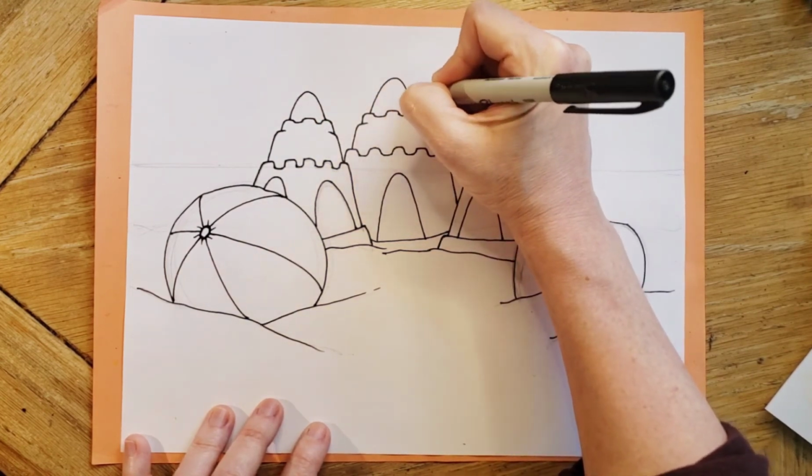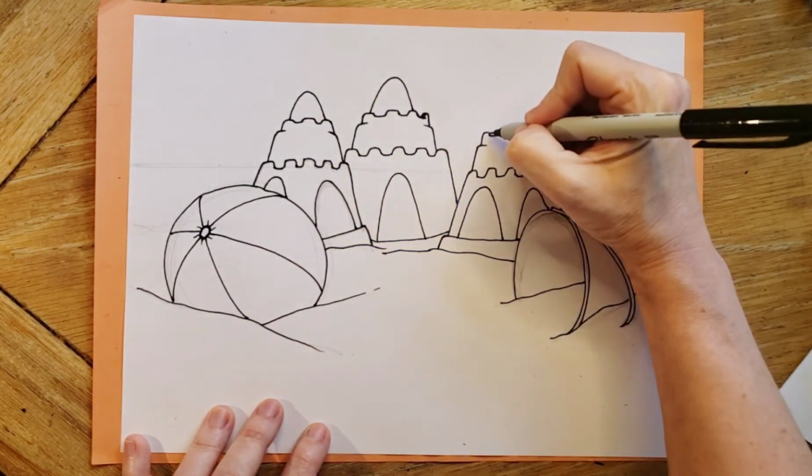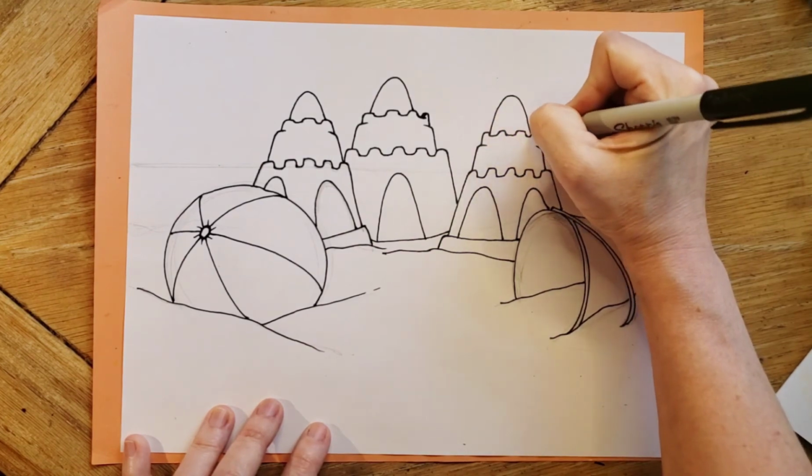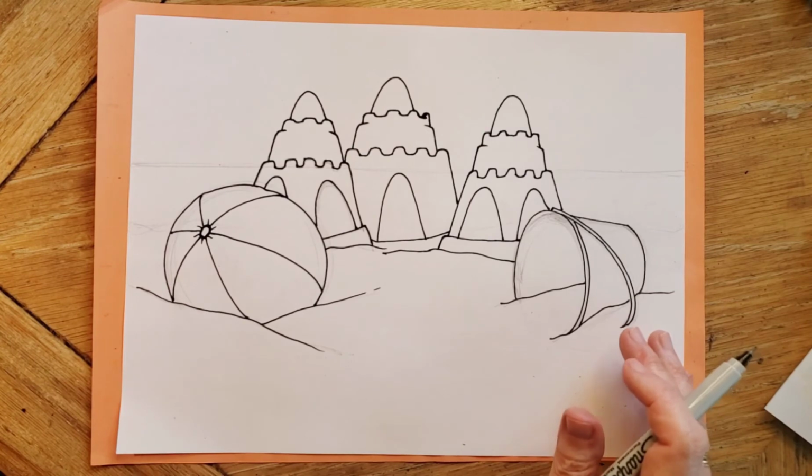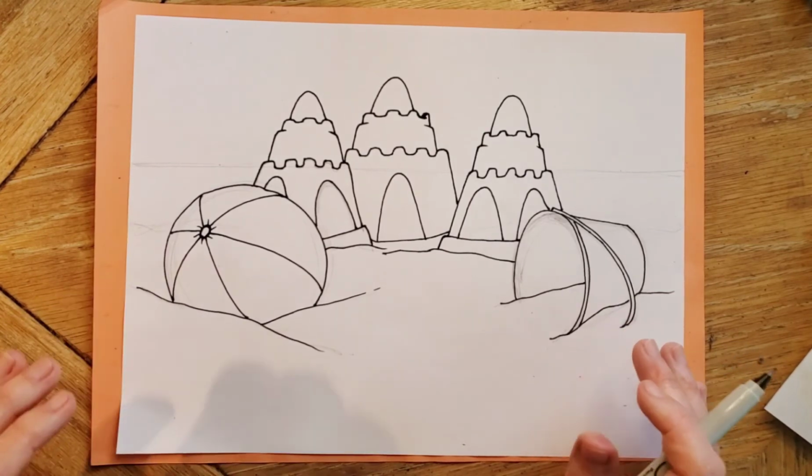And again, kids, remember, you can make anything you want for your sandcastle. These can be totally unique. And they should look a little lopsided. They're made out of sand.